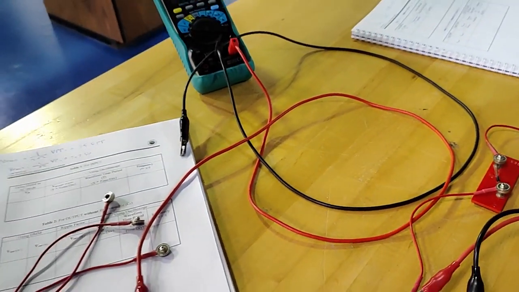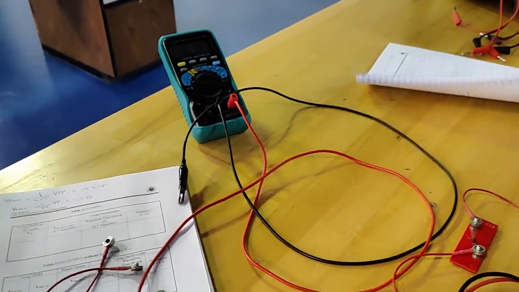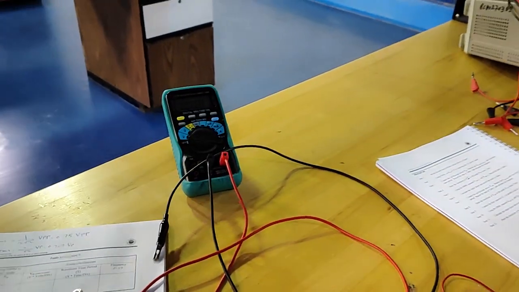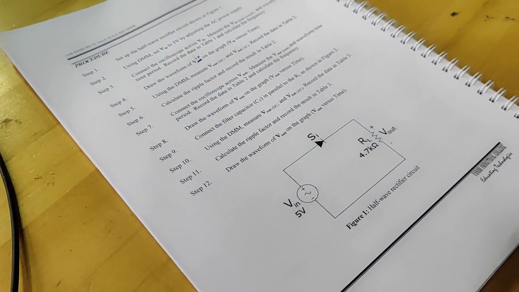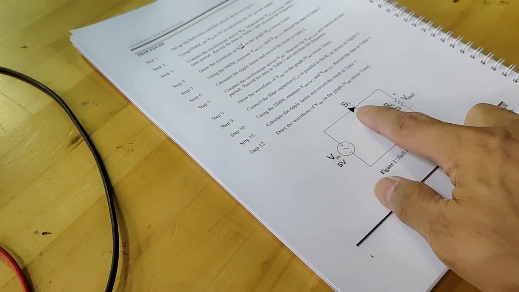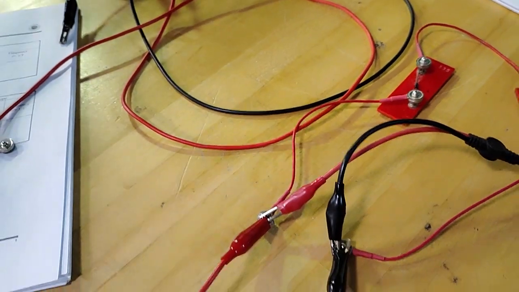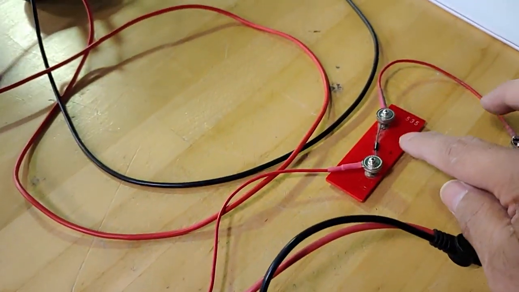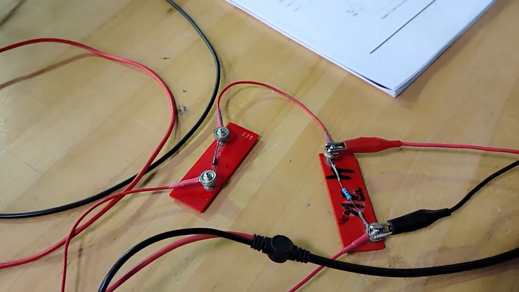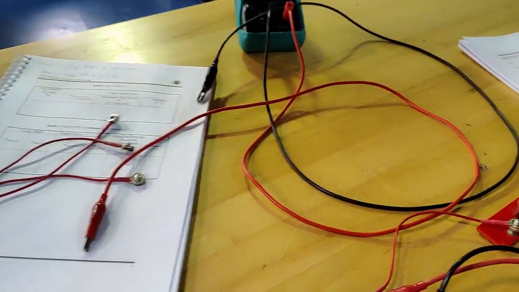So next, after that, we connect the circuit. This is the circuit. Here is the source, the diode, and the resistor. This is the source, this is the diode, and this is the resistor. Here we have the AC source.